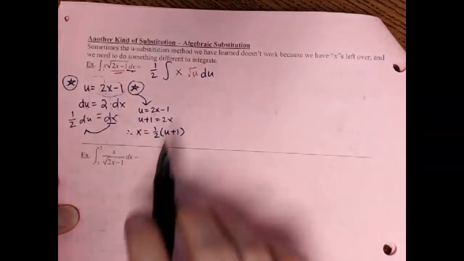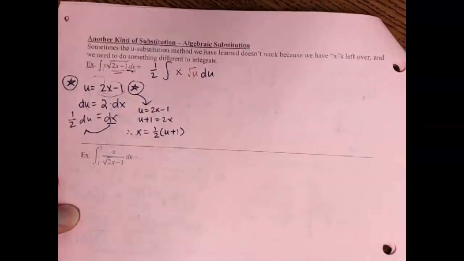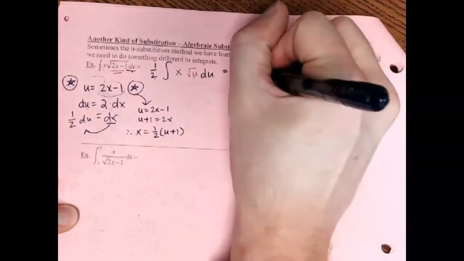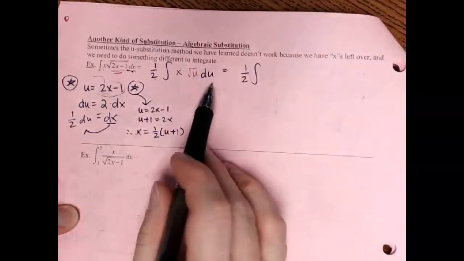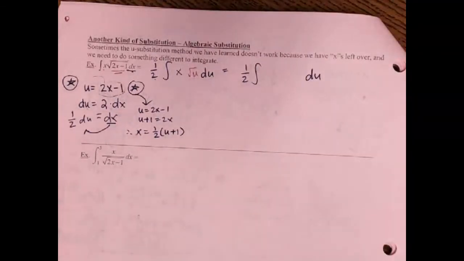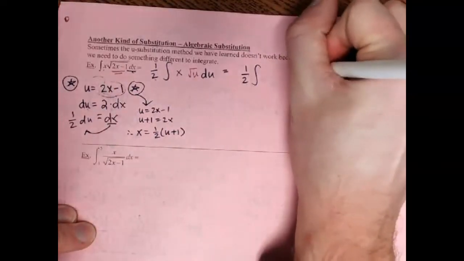And now what could I do to get rid of that extra x? Well, I could change it to being in terms of u. I still have the 1/2 out in the front. Of course, I still have the integral symbol, and I still have that du at the end. That stuff is still all there. And then I would still have that square root of u, which I'm going to put as u to the 1/2 power.